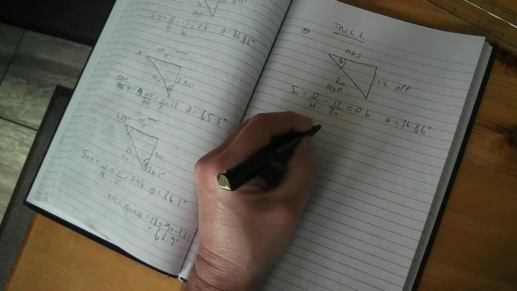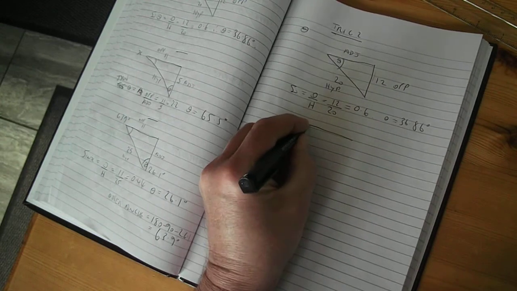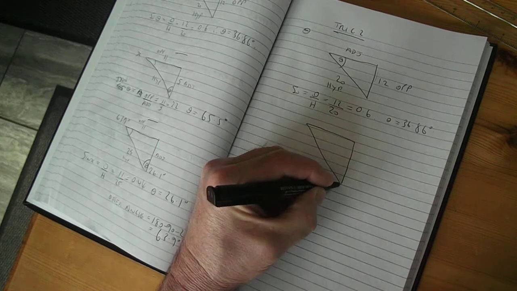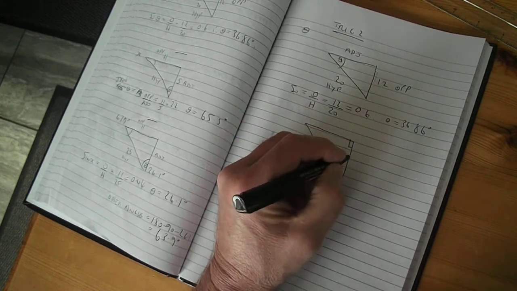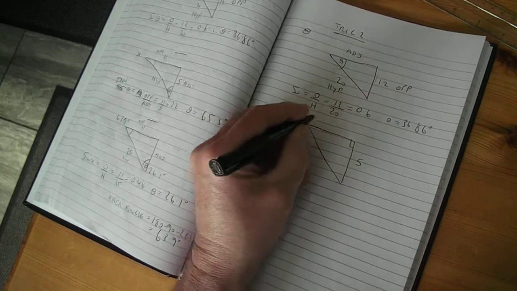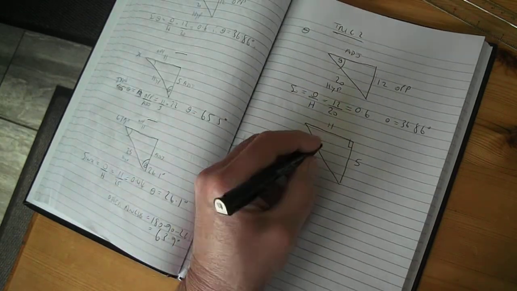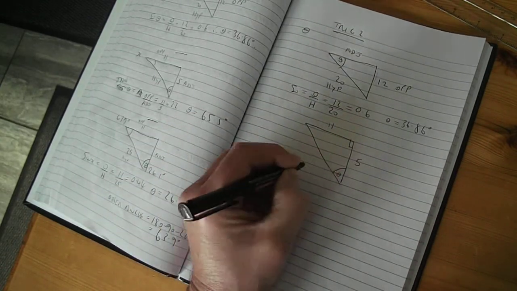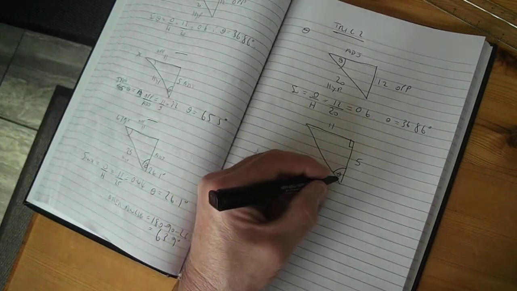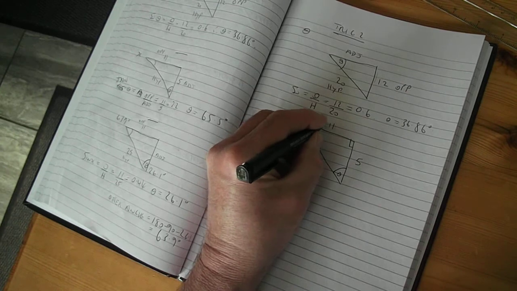Okay, that one. Let's have a look at another one here. There's another triangle. If that was 5 units long, and that was 11 units long, and there's the angle I'm interested in. Well, if that's the angle, this one becomes the opposite.